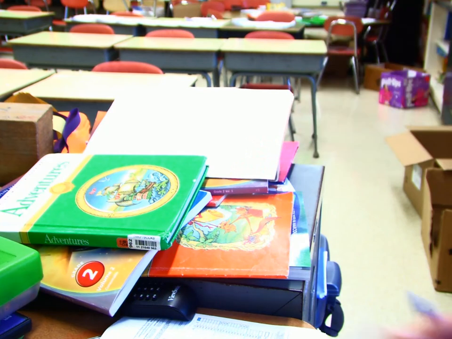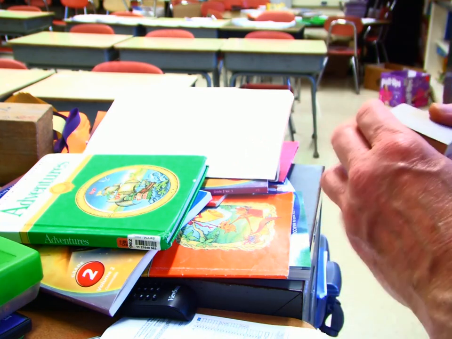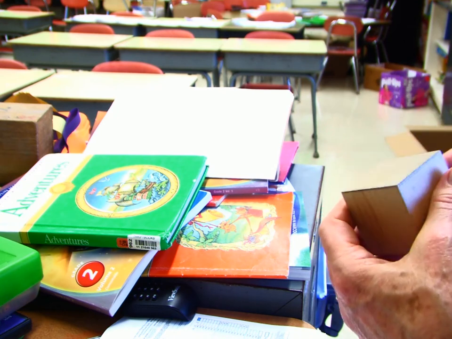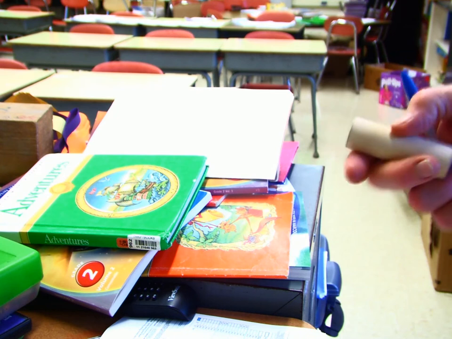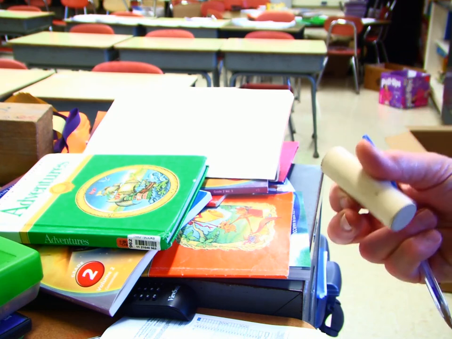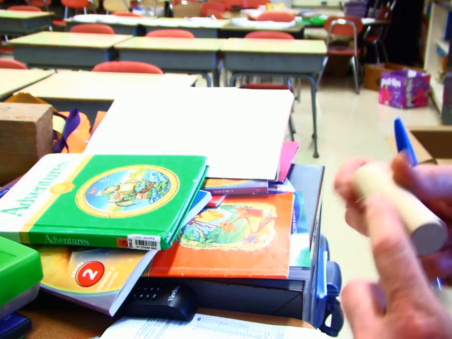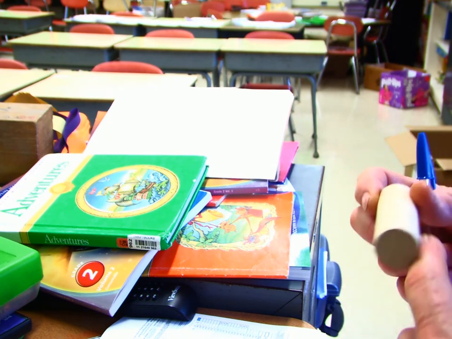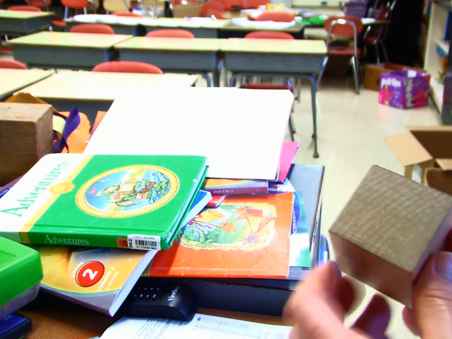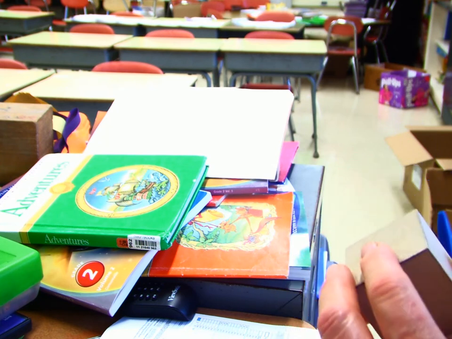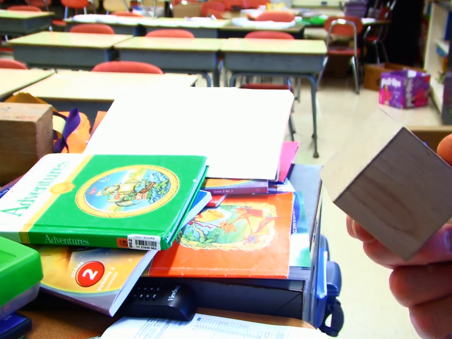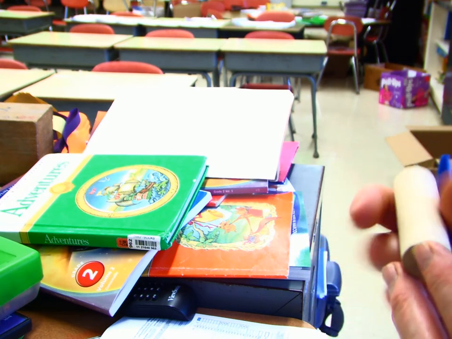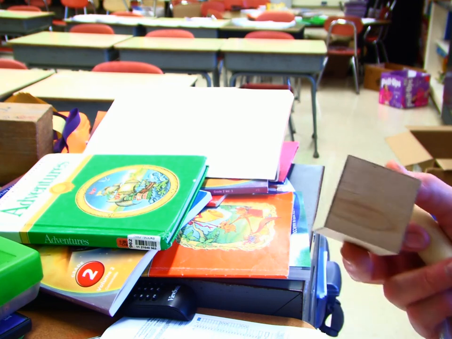How are they different? Well, look at this. Can you roll a cube? No. Cubes don't roll too well. How about a cylinder? If you put a cylinder this way, can you roll it? Yes. We say that because it has a curved side. See how it's curved? Cubes don't have a curved side, so they don't roll well. Do they make wheels that look like cubes? No, they make wheels that look like cylinders, don't they? Cylinders roll. Cubes do not roll.